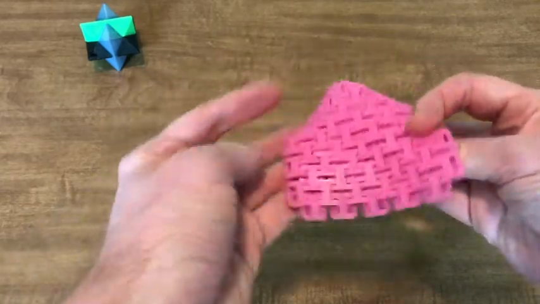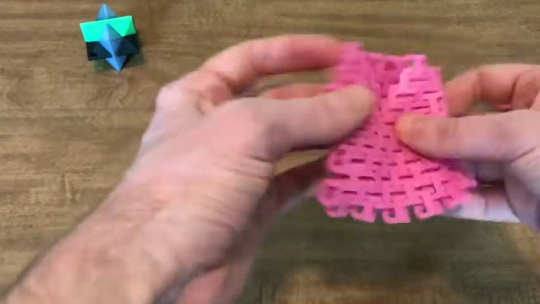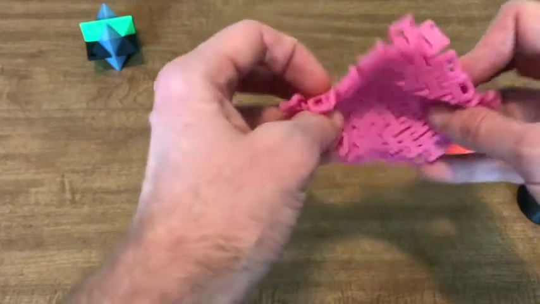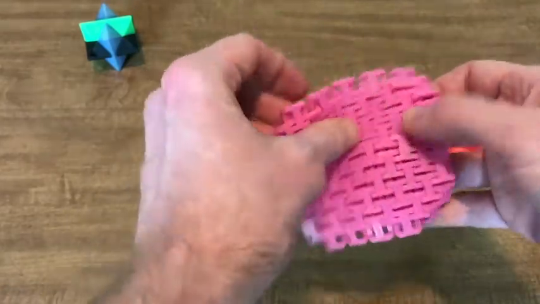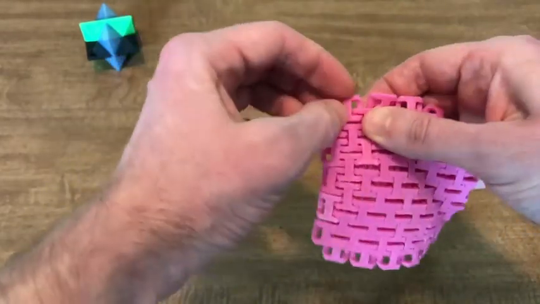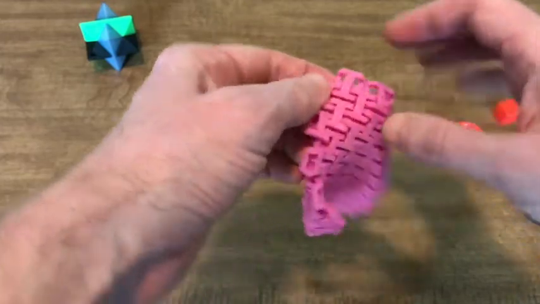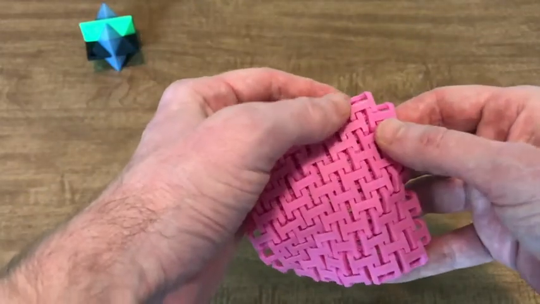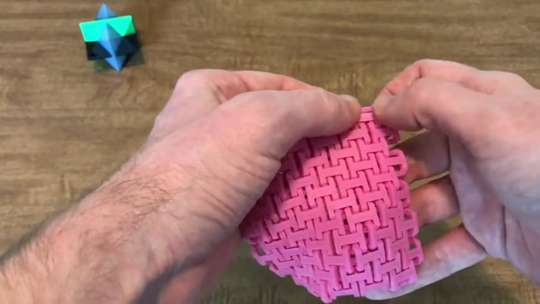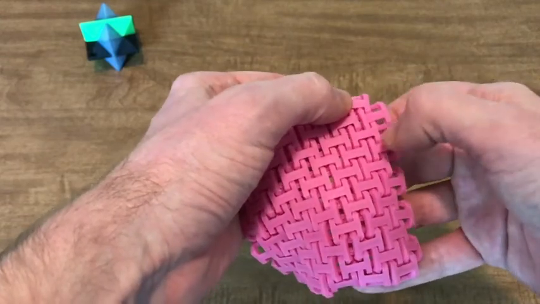So this right here is chainmail, and it's really cool to play with, and it's sort of flexible, but it's made out of little hard parts. And if you look at this carefully, you'll see it is the exact same part. Here, here, here, here.